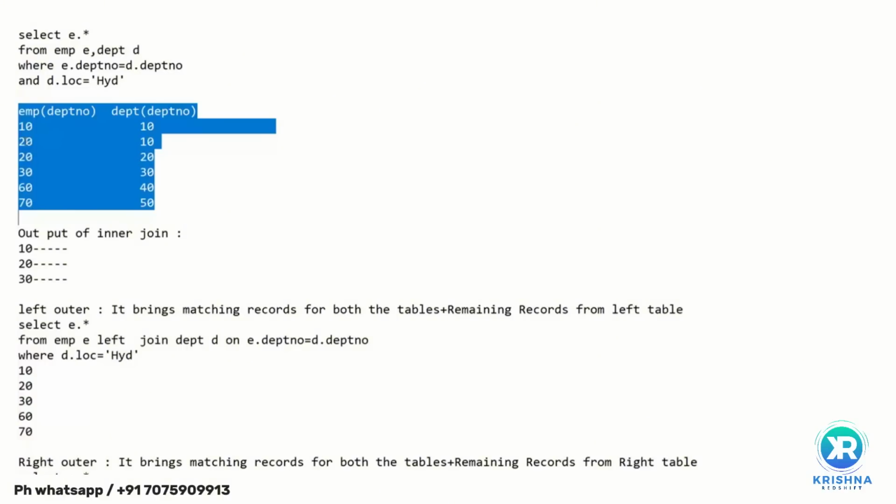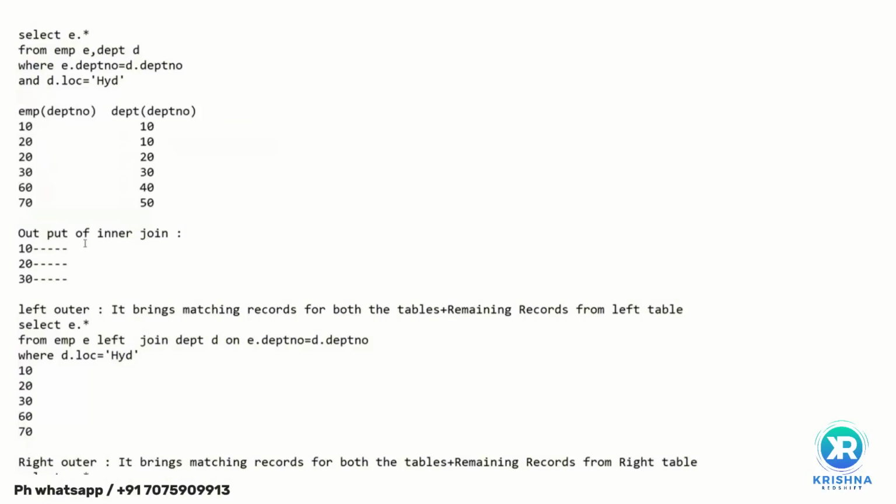If you cannot tell it now, try to tell me now. What is the output of inner join, left outer, right outer, full outer? Output of inner join will be 10, 20, 30. Sorry, output of the inner join is 10, 10, 20, 20, and 30. Right? Yes.